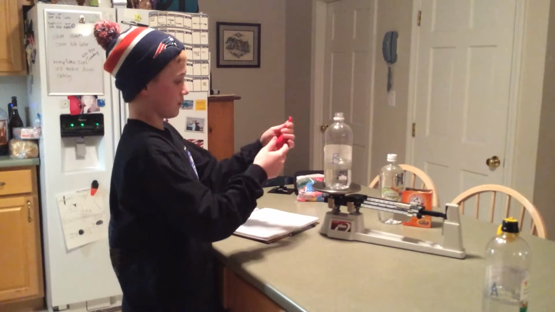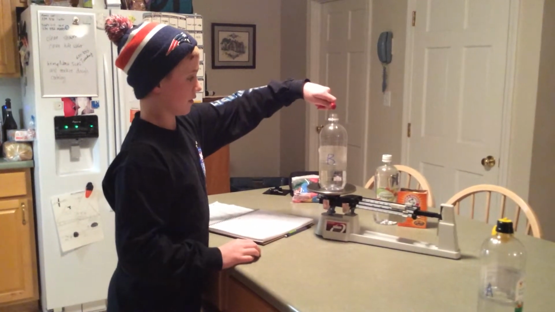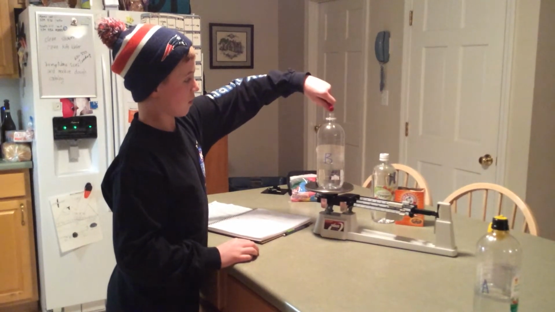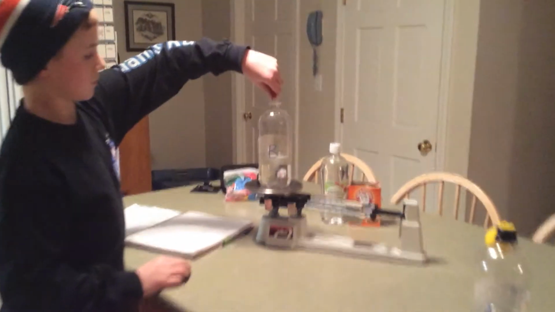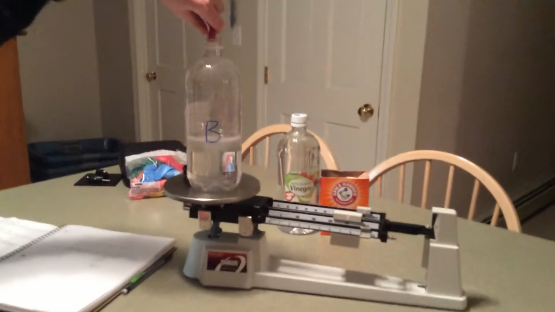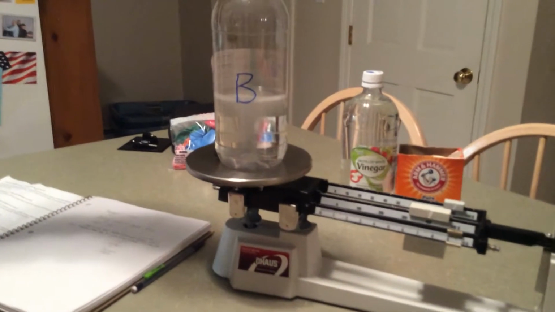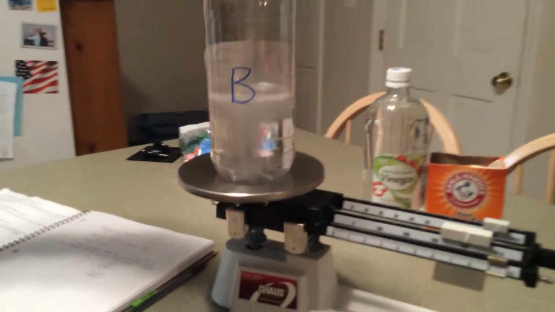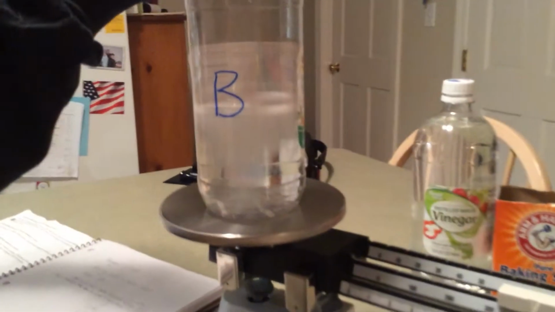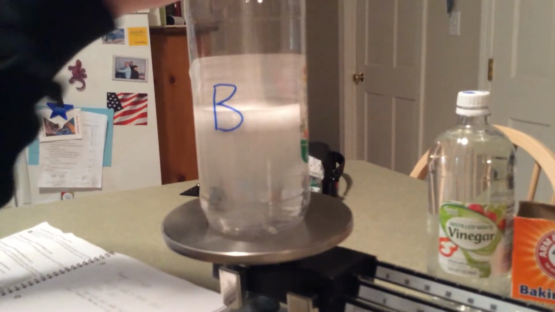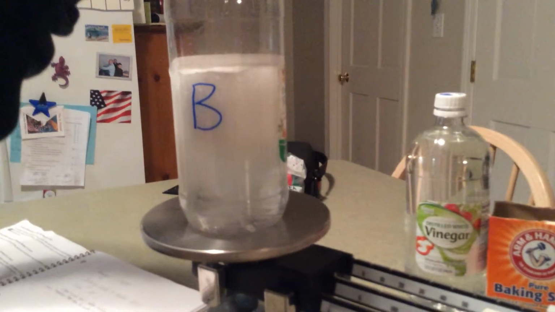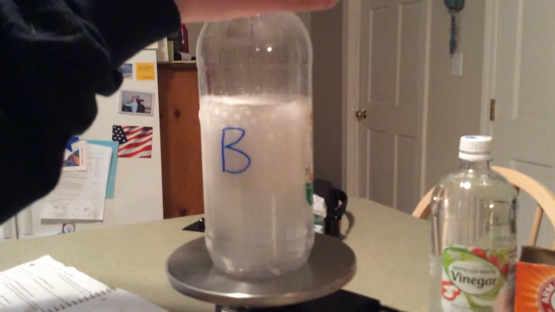So we're putting the baking soda into the vinegar. And I'm going to do this slowly, so only the gases escape. If I do this too quickly, we're going to have a whole, oh no. Alright.